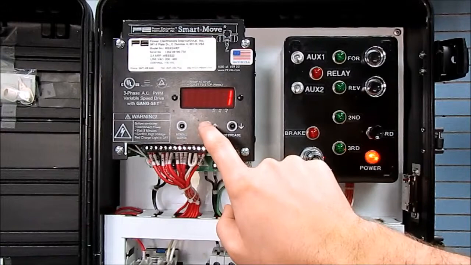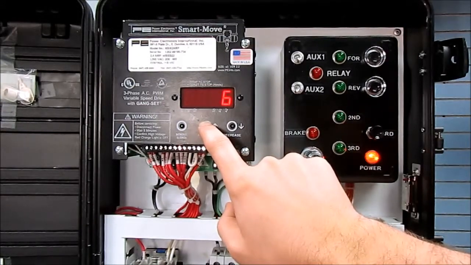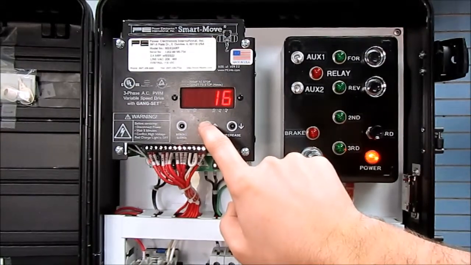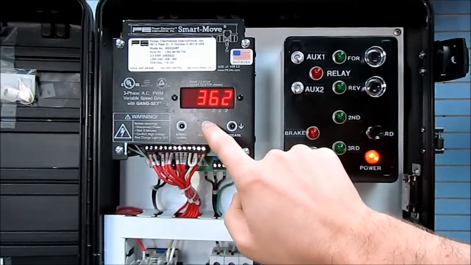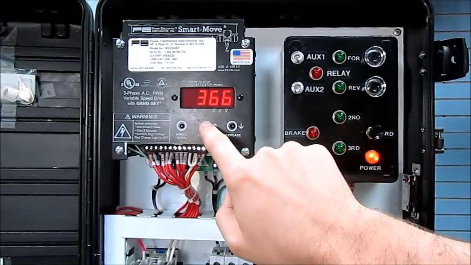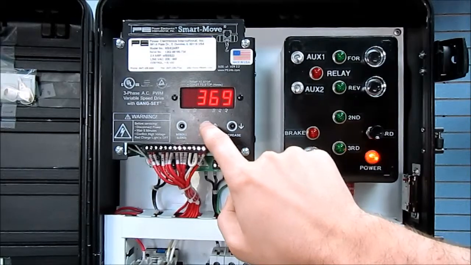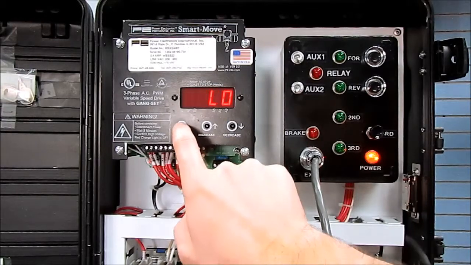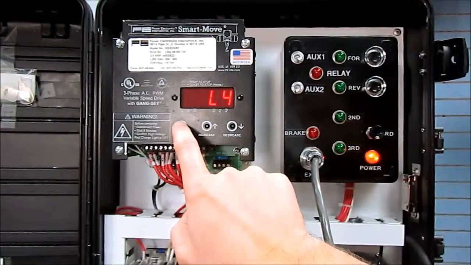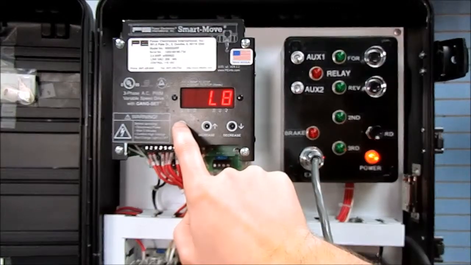Since the L parameters need to be unlocked, L0 is where you need to enter in the unlock code. The unlock code for all PE drives is 369. Hold down the increase button until you reach the unlock code value. Once the unlock code is displayed at L0, now you may poke the scroll button to reach the desired parameter of L10, and then adjust the parameter as needed.